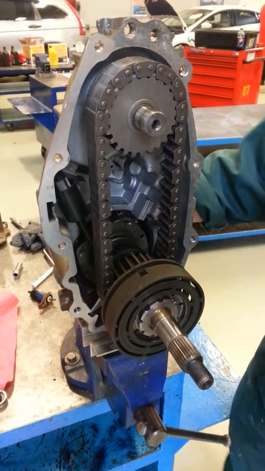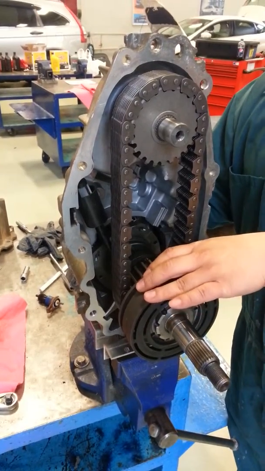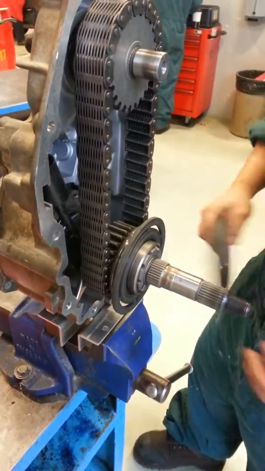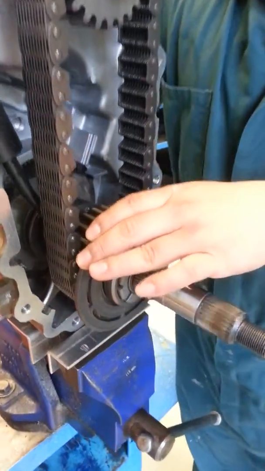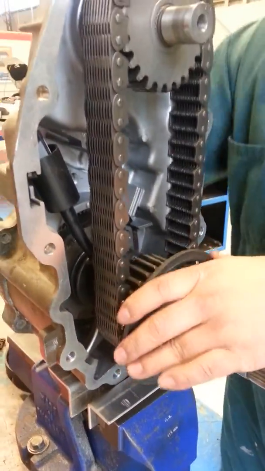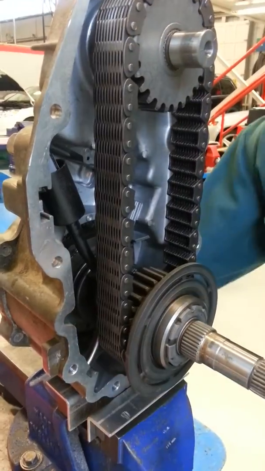This is the selector. You have three gears. You have four-wheel drive high, four-wheel drive low, and you have two-wheel drive. So right here, this spins freely on the shaft. When this spins, this engages. This is what turns the front wheels. Right here, this spins freely on a bearing.